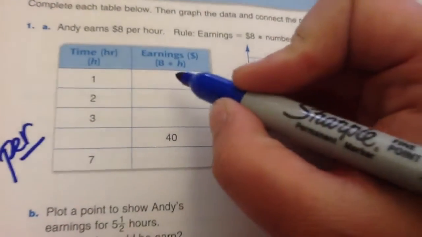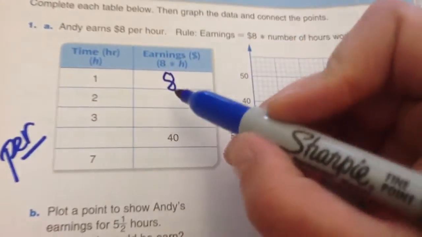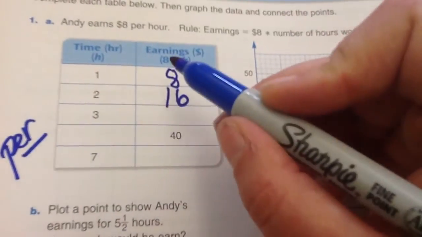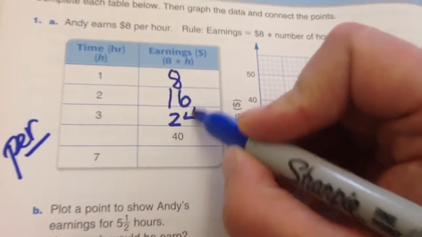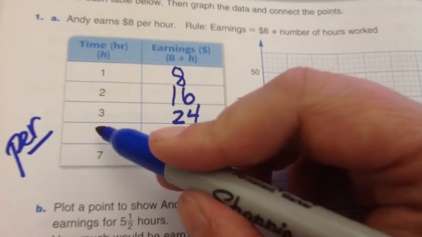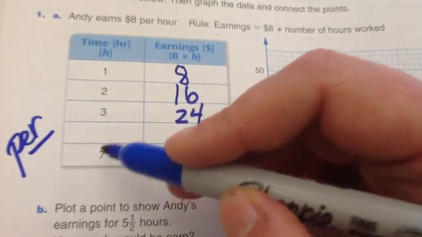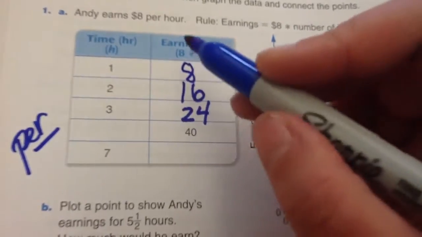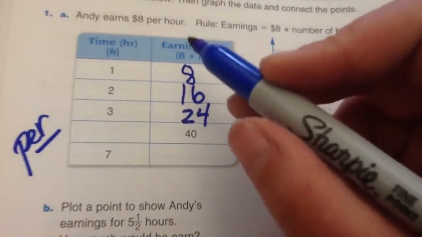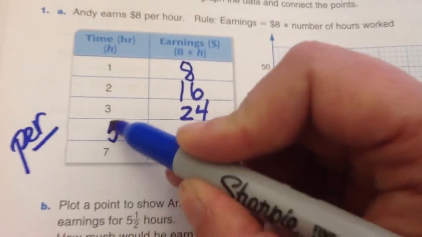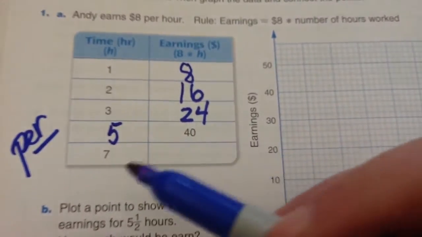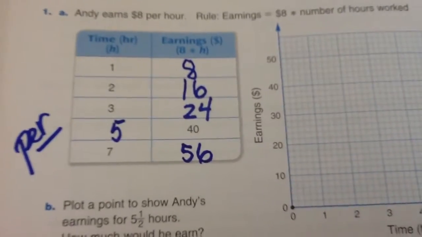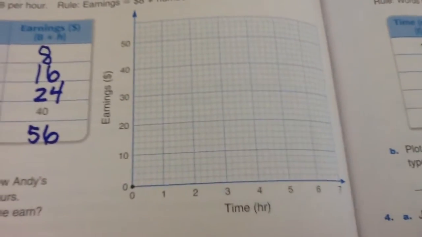1 hour equals 8. 2 hours equals 16. Helps to know your multiplication tables. 3 hours, 3 times 8 is 24. Here's the one that tricked people a little bit, because some people wanted to put 4 right down here just to follow right down. But we're looking at how much he earned. 40 is what he earned, and we know he gets $8 an hour, so 40 divided by 8 is 5. They kind of tricked you a little bit there, but I think most people caught it. And then 7 times 8 is 56. So you start by filling out that chart, and then over here you look at the graph.